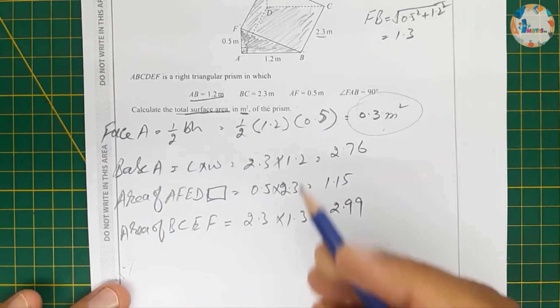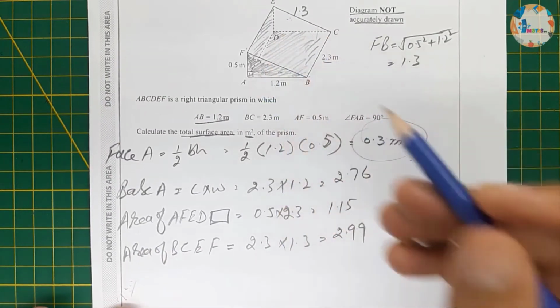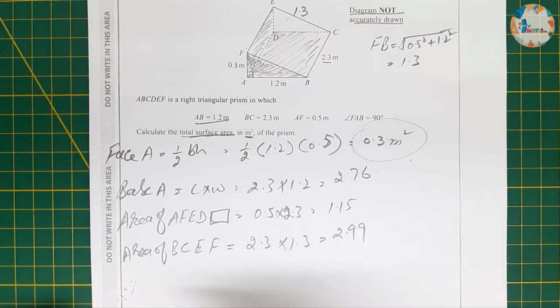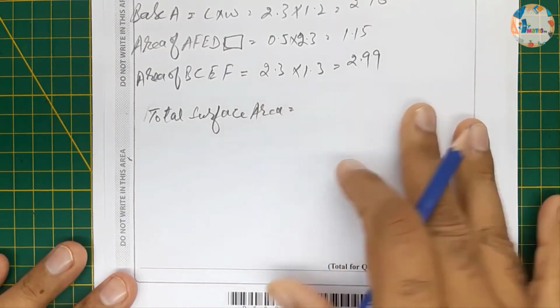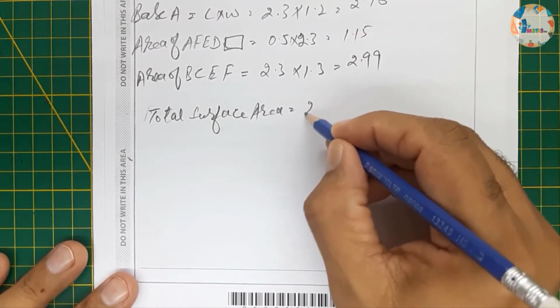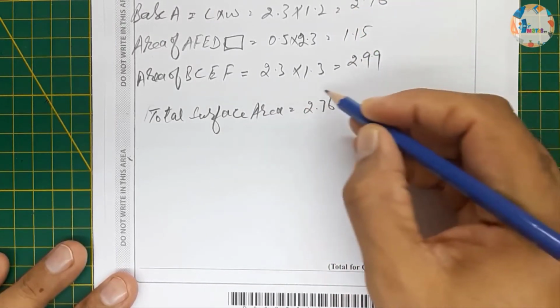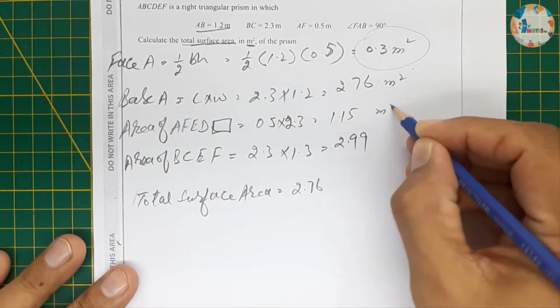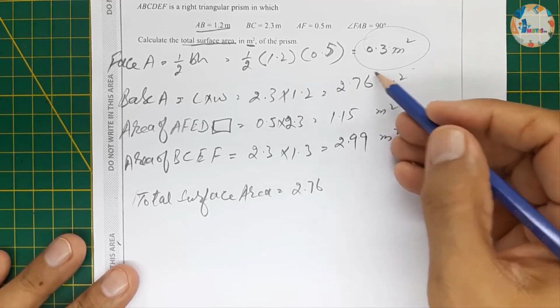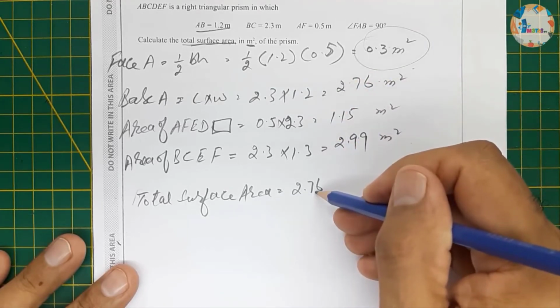So the areas of different sides, basically first of all the base area, which is this one. So we'll write down total surface area is equal to base area, this one, 2.76. This is all meter square. So this is basically the base area we have taken.